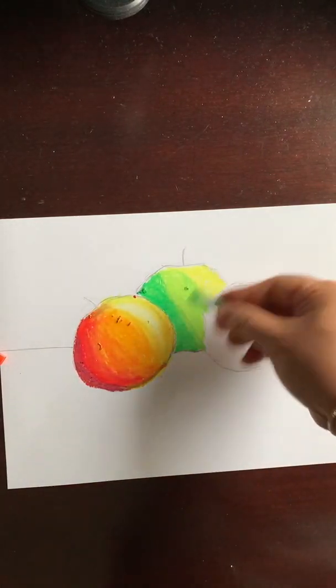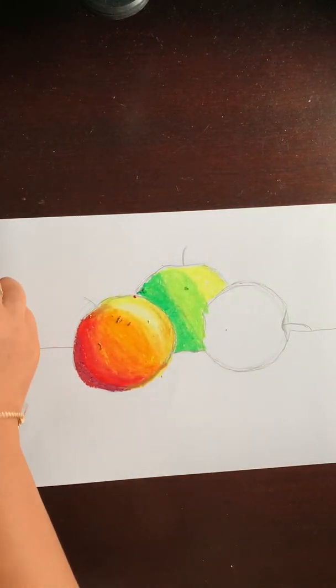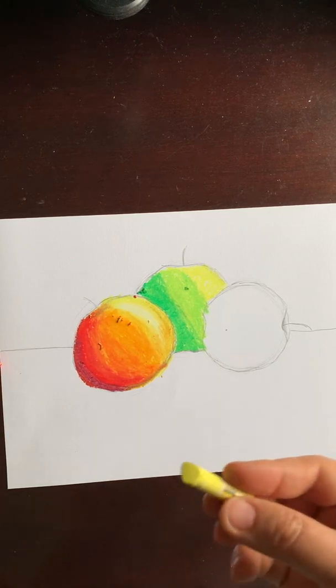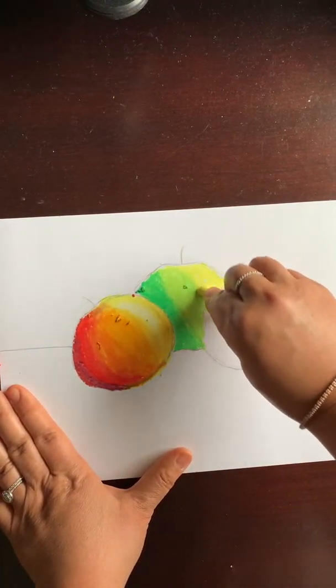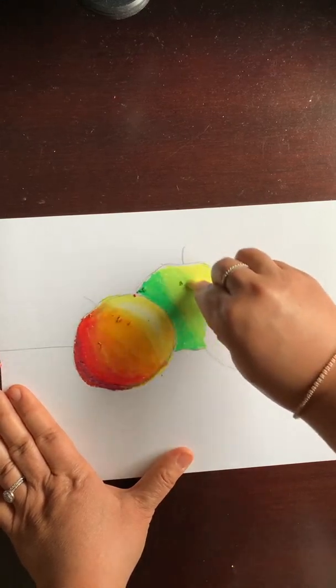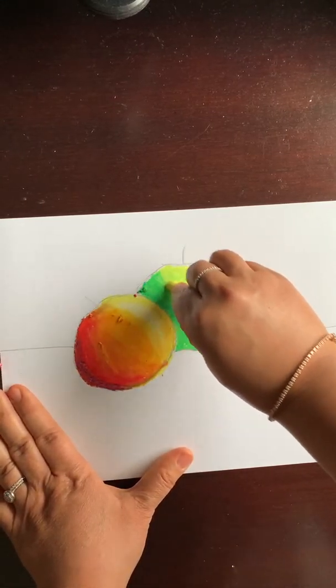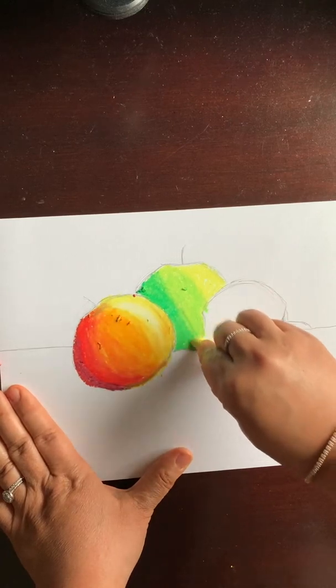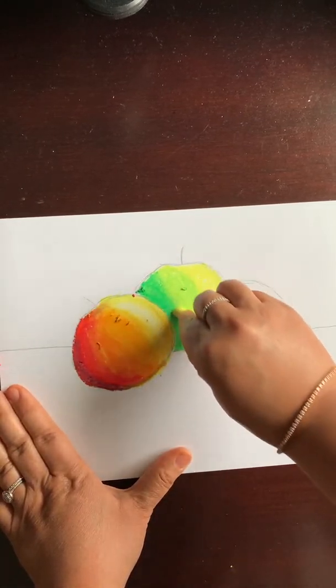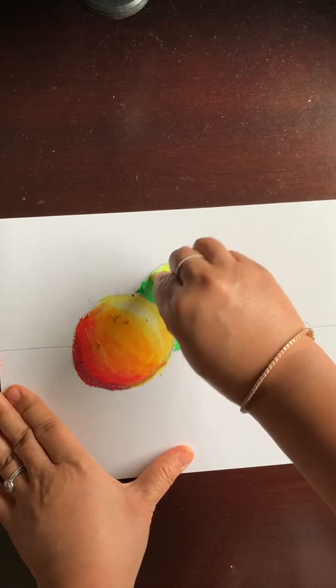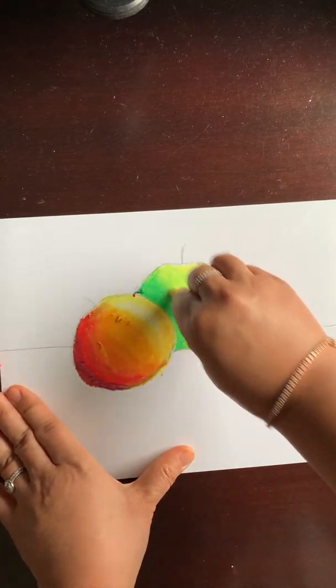Now I want to make everything smoothed out and blended a little bit better. So I'm going to take my yellow and I'm going to go back in and go over these areas and mix them in together so that everything's blended in nicely. Like that.